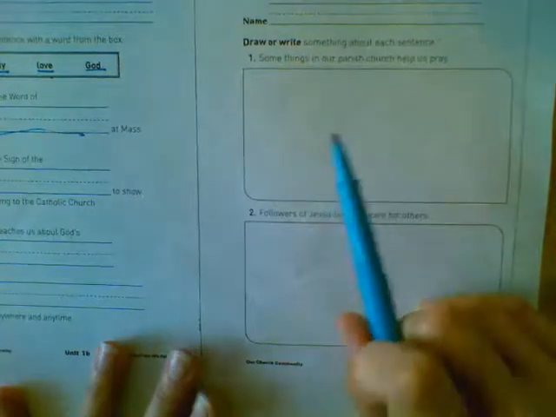I remember. Okay. And then in this box, it says followers of Jesus love and care for others. So you're going to draw or write something about the followers of Jesus loving and caring for others. So here, draw something that helps you pray. Here, draw someone showing Jesus' love and care for others. Then don't forget to flip back, and it says draw a picture of you and your family at church. So this one, you need to draw you and your family sitting in church.